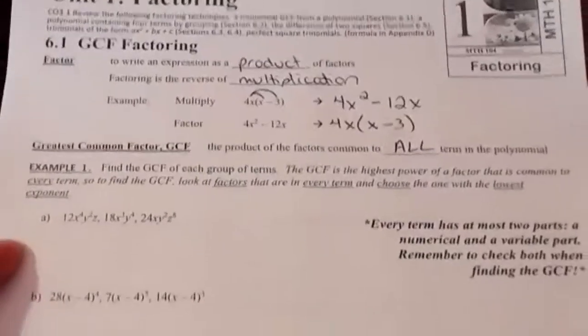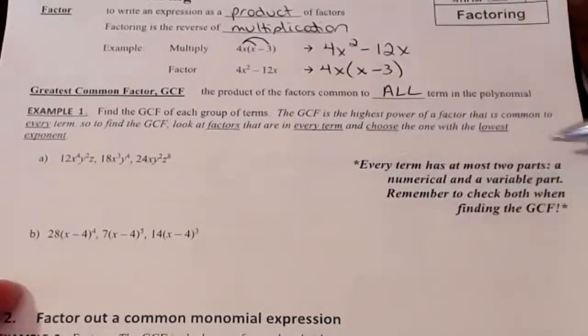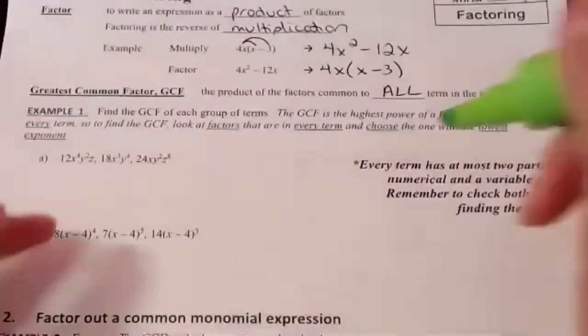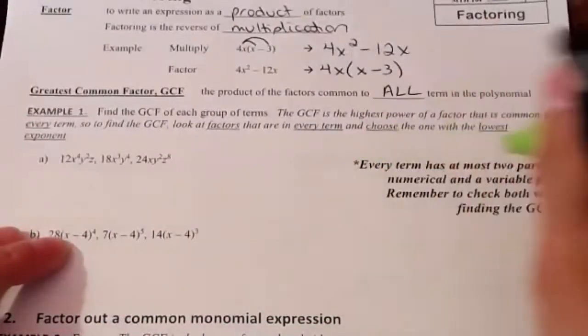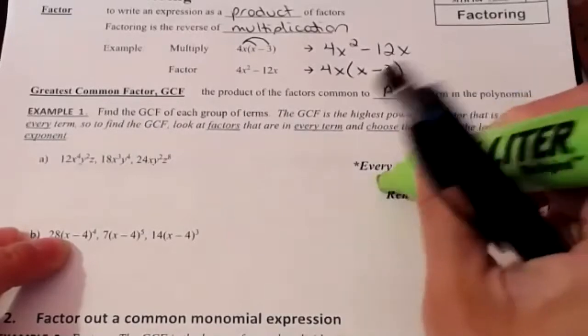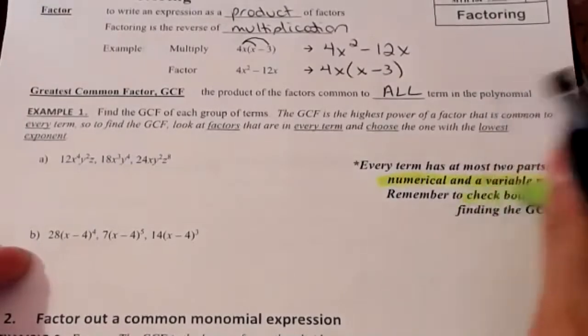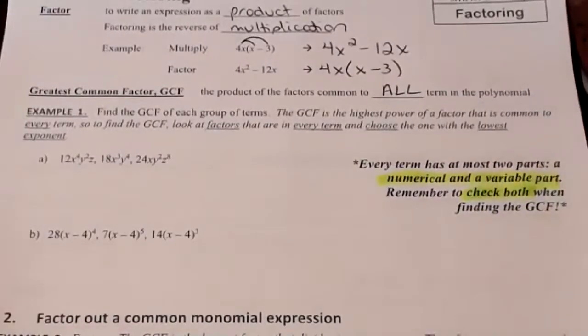Let's take a look at part A. So what we're going to do here is find the GCF of each group of terms. Notice this information that I have on the side. I'm going to highlight this for you. Every term has at most 2 parts, a numerical and a variable part. When you think of factoring, please check both. You cannot just look at the numeric pieces and say you're done. You've got to look at both.